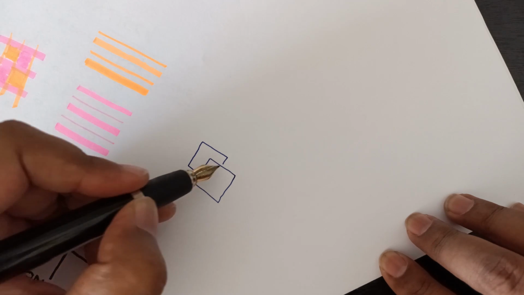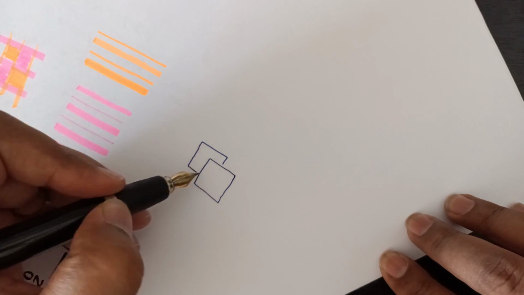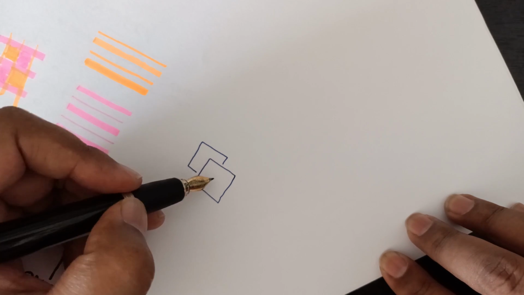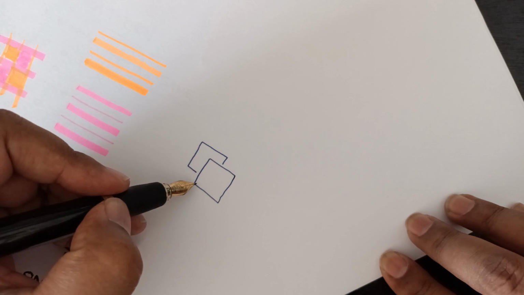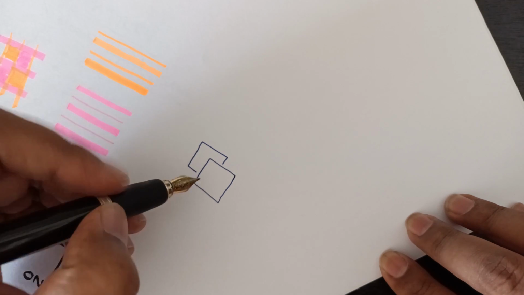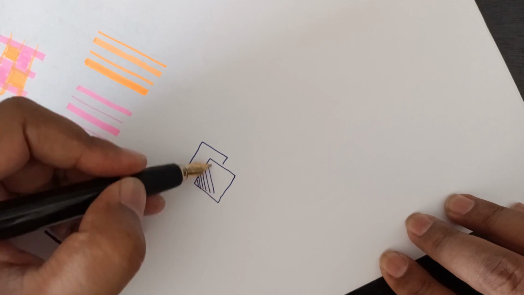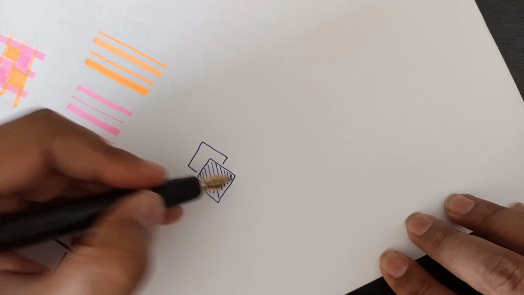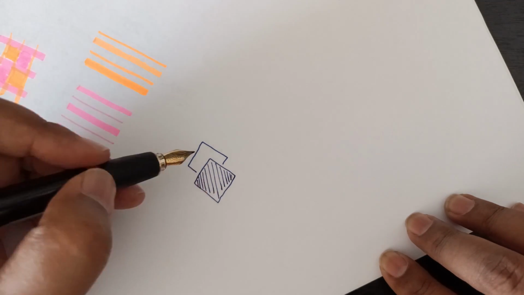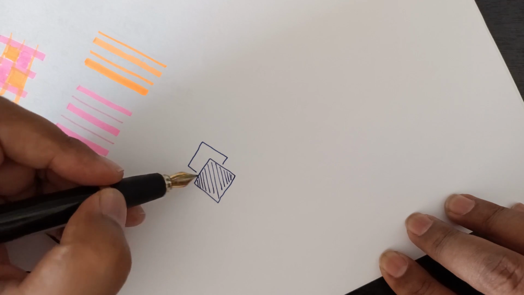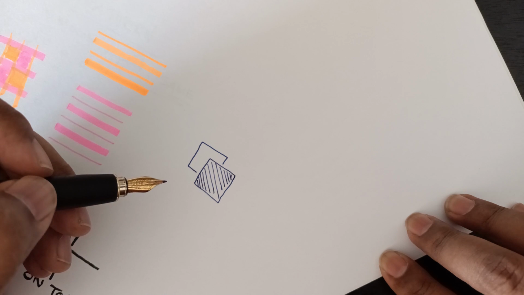But you see, I will not touch it. So now this gives the impression that this is in front of this. If I want to make a little bit of a pattern, I could go like this. So this is in front of this. But you see over here and over here, I am not touching the line.